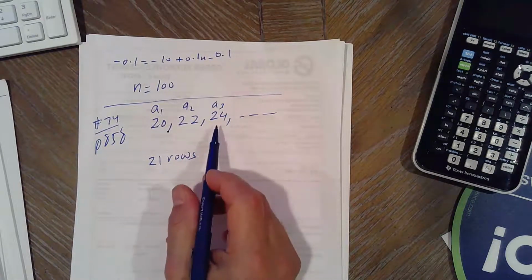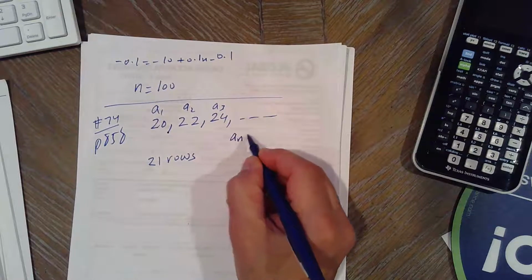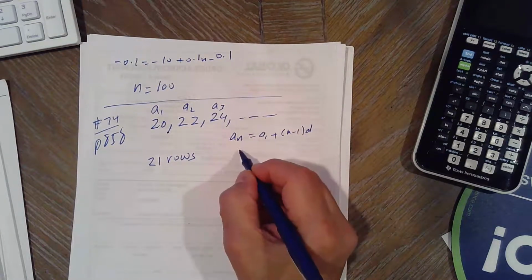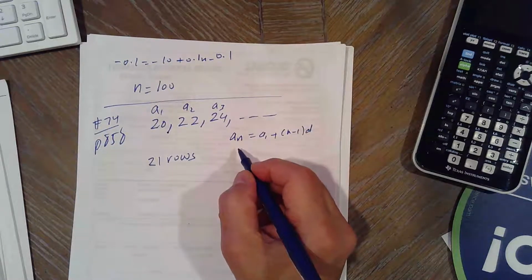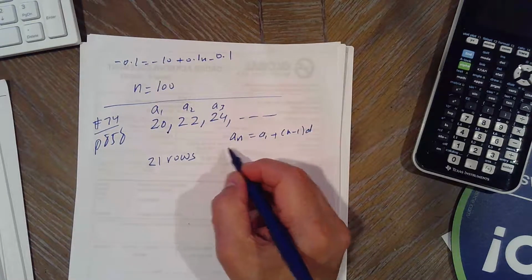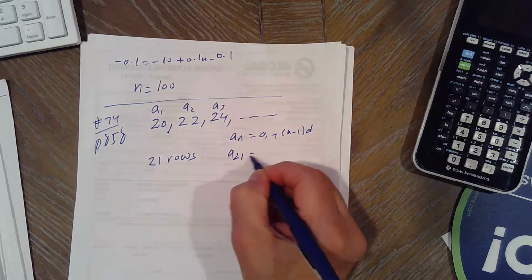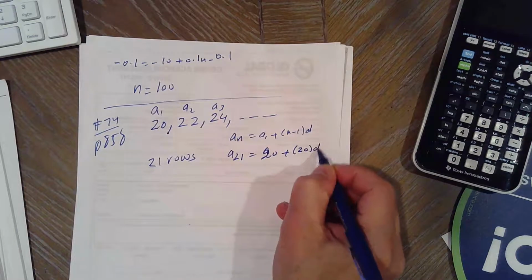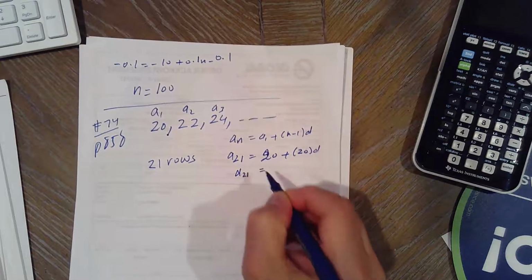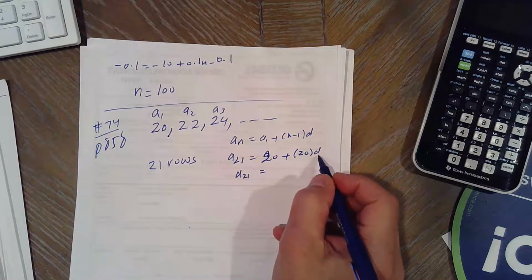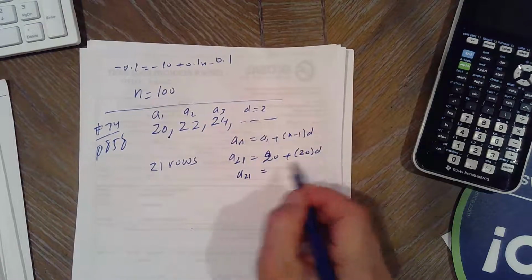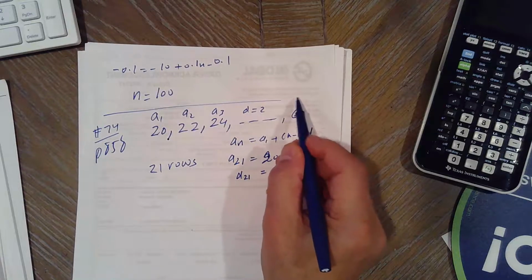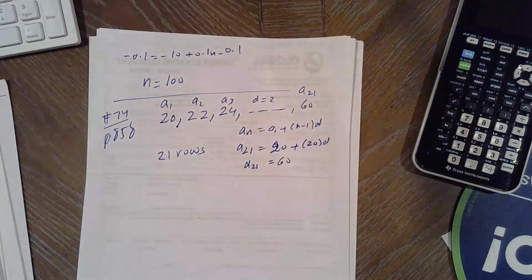And so if you look at it, an is a1 plus n minus 1 times d. So for the 21st row, a21 equals a1, which is 20, plus 20d. d is 2, so 20 times 2 is 40, and you're going to go up to 60, and that's the 21st row.